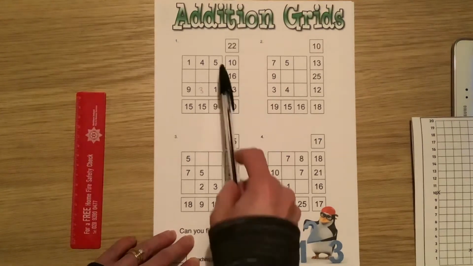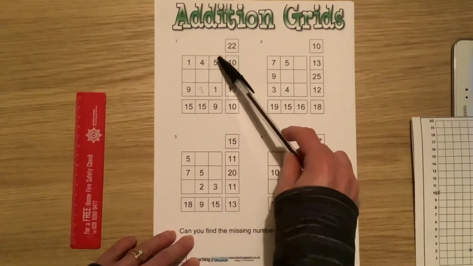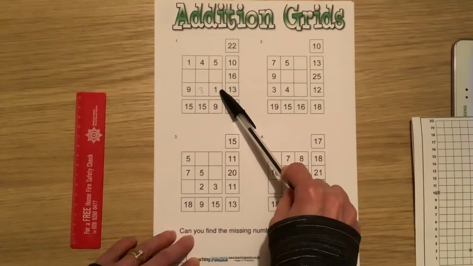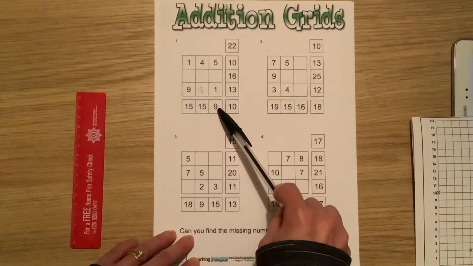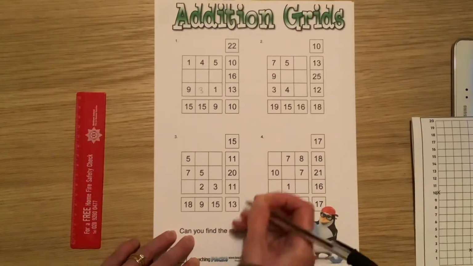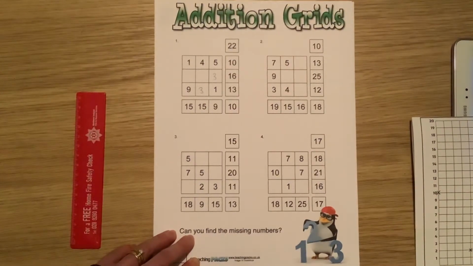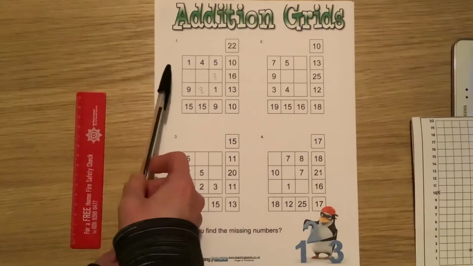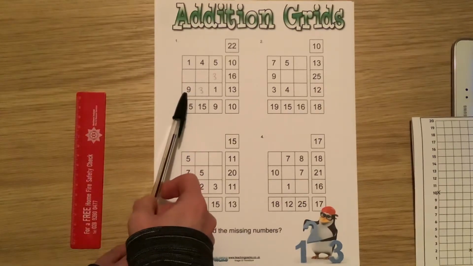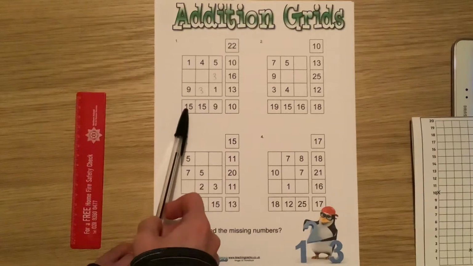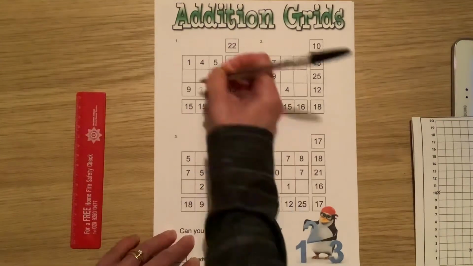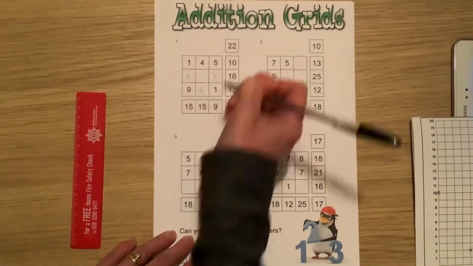Another one I could work out straight away. Why don't we do this one? So 5 add 1 makes 6. How much more do I need to make 9? Yeah, it's another 3, isn't it? So put a 3 into there. Which one will we do next? What about 1 add 9 makes 10? How much more to make 15? Yep, that's going to be a 5 goes in there.